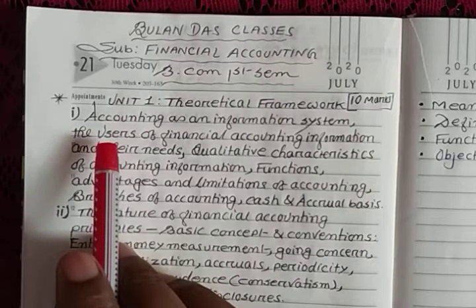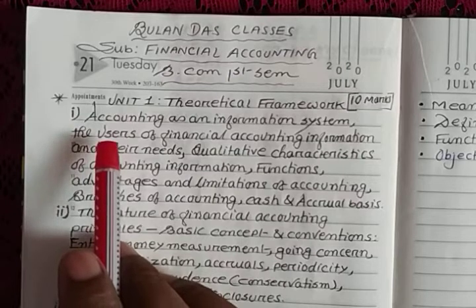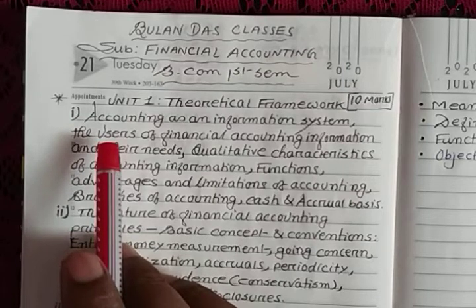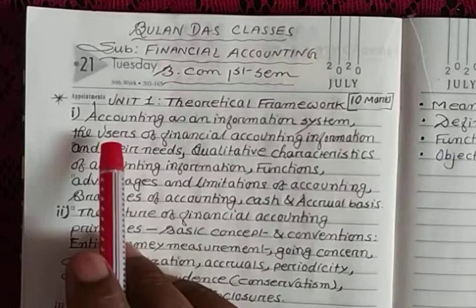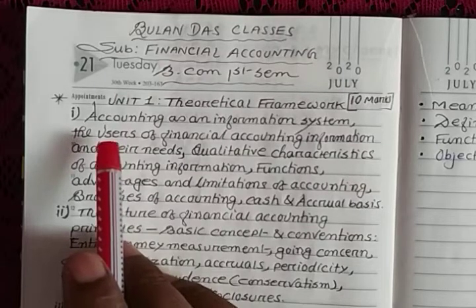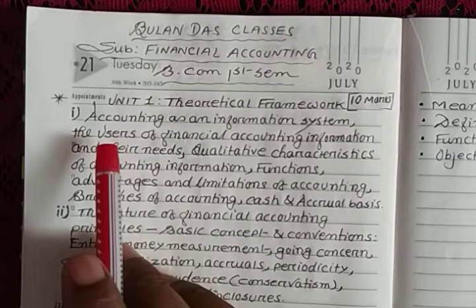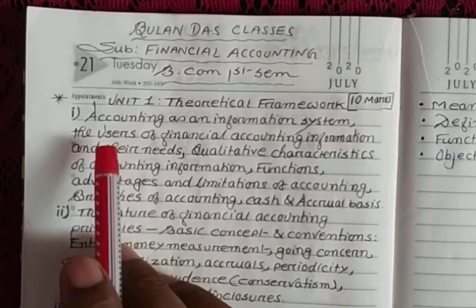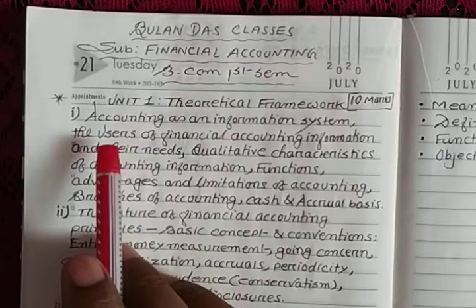In this subject, in total you have 5 units and each unit will carry 10 marks. That means a total of 50 marks that you will appear for in the final exam. 30 marks will be for the practical lab and 20 marks will be for internal assessment, including attendance.